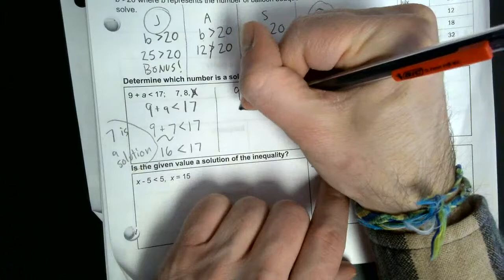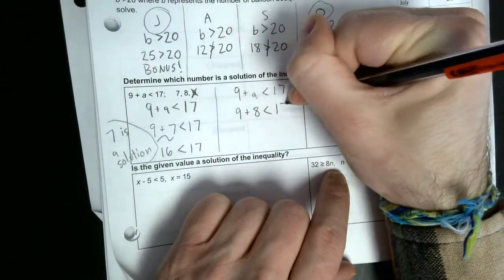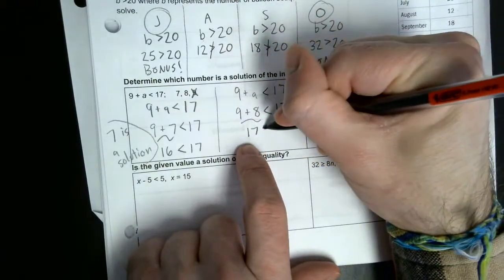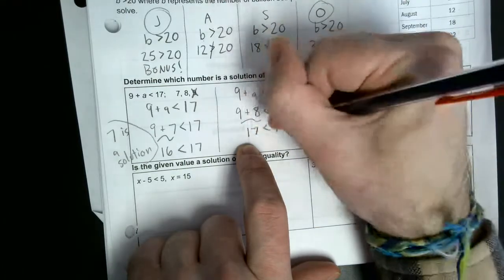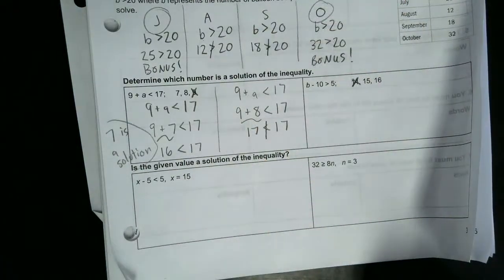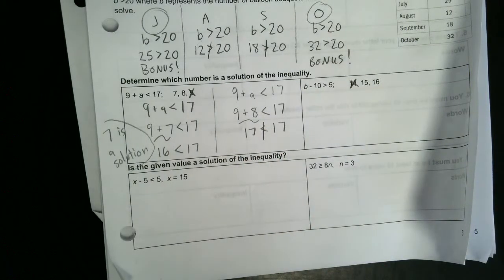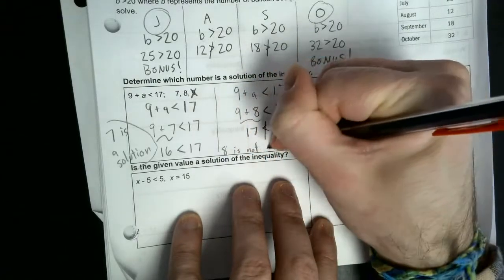Let's try 8. 9 plus 8 is less than 17. Well, what's 9 plus 8? It's 17. Is 17 less than 17? It is not. So only 7 was the solution. 8 is not a solution.